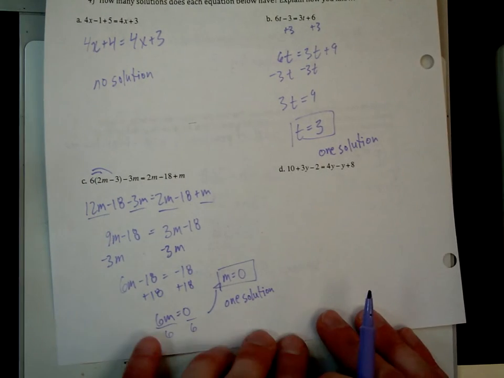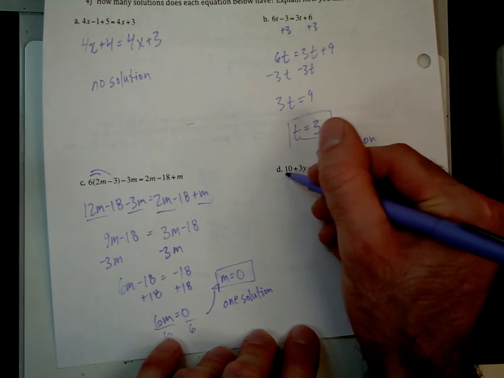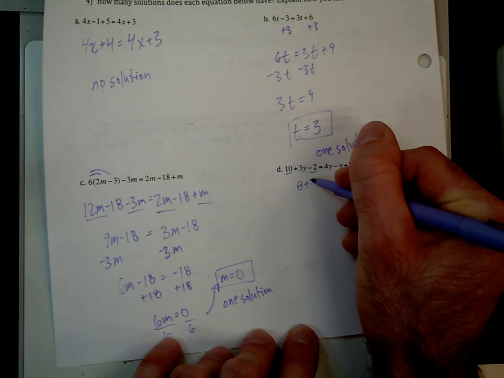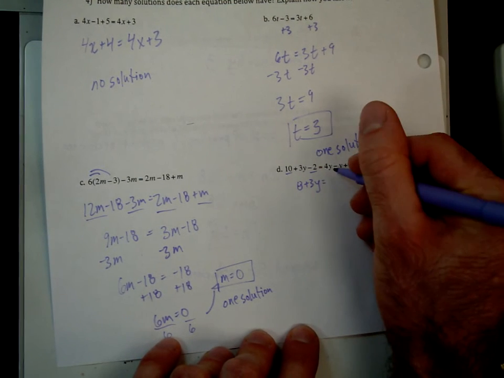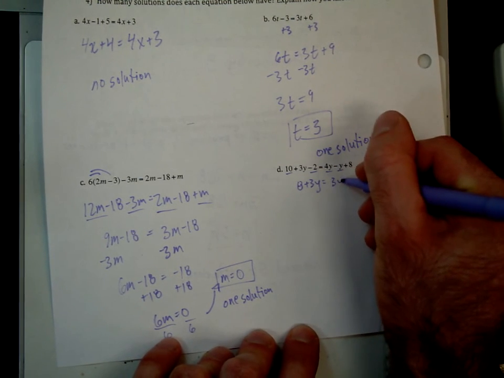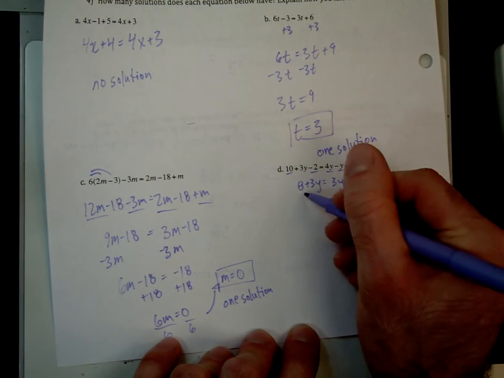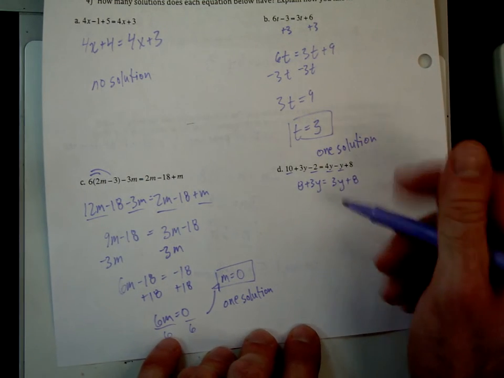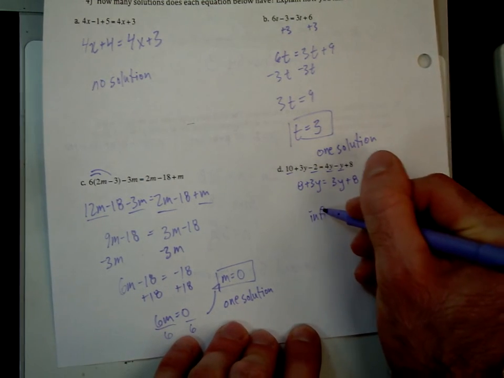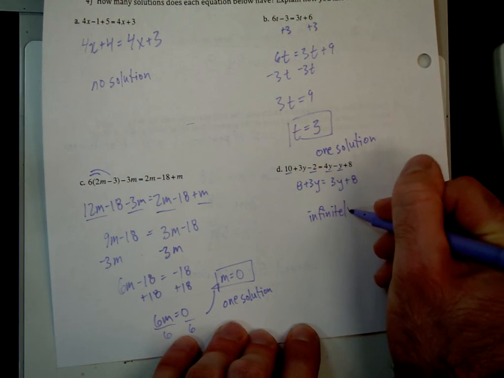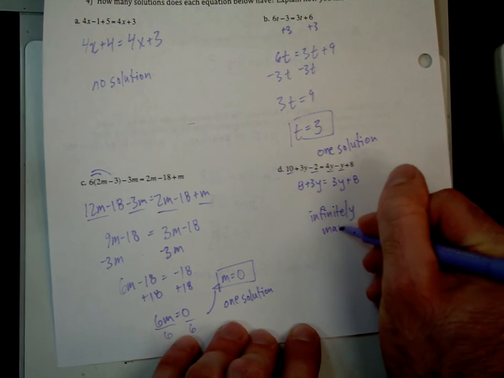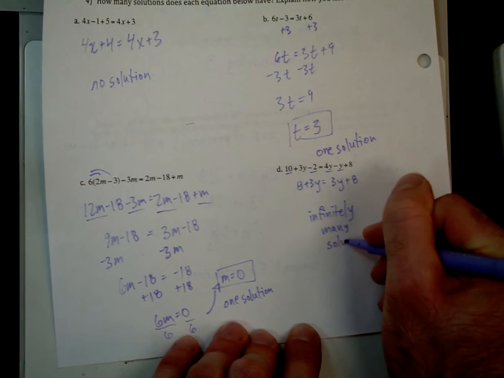Okay, last one. Combine like terms, 8 plus 3y equals, combine these like terms, 3y plus 8. These are the same. It's the same exact thing on both sides. There are infinitely many solutions. I could plug in any number for y, and it would come out true.